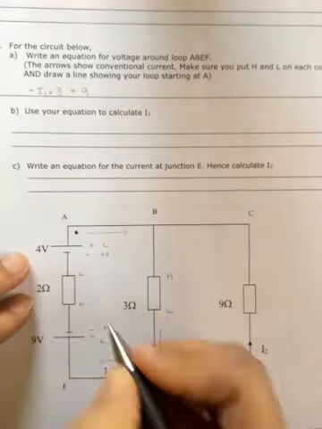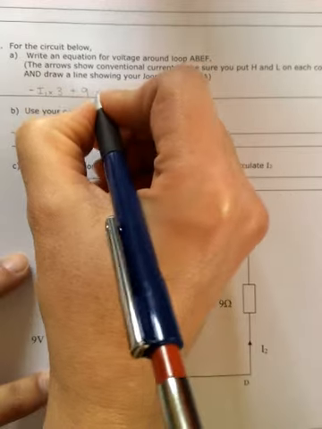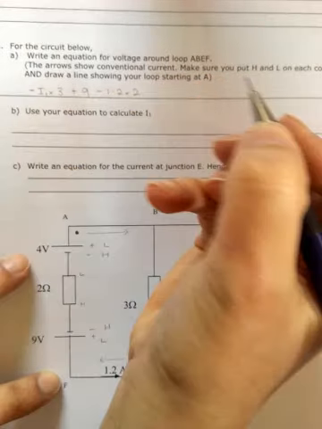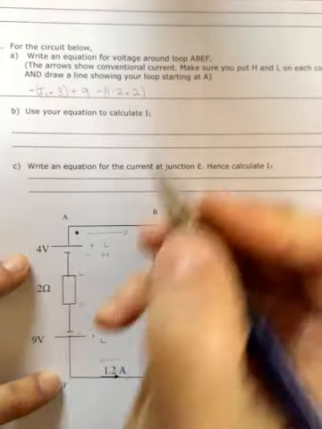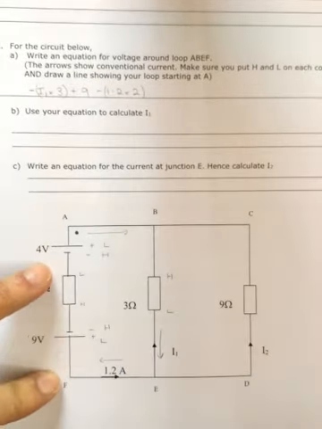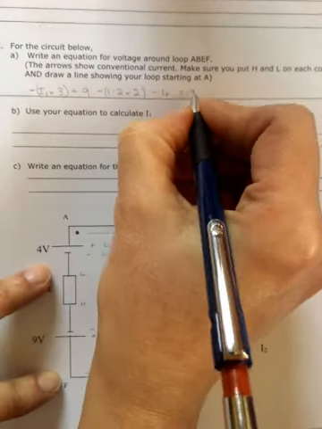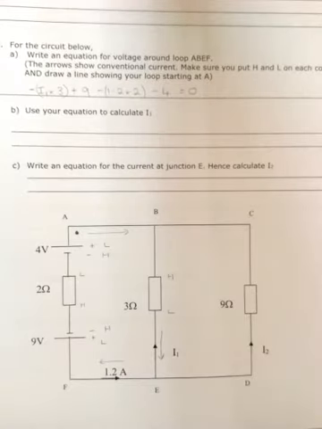This time the current is 1.2 amps, and that's going to be multiplied by our 2 ohms. I'll just put those in brackets. Now as we come up to the 4-volt battery, we are going this time from high to low, so that's going to be a voltage drop as well, so we're going to have minus 4 volts in there, and that's all going to be equal to 0 because we're back to our starting point.